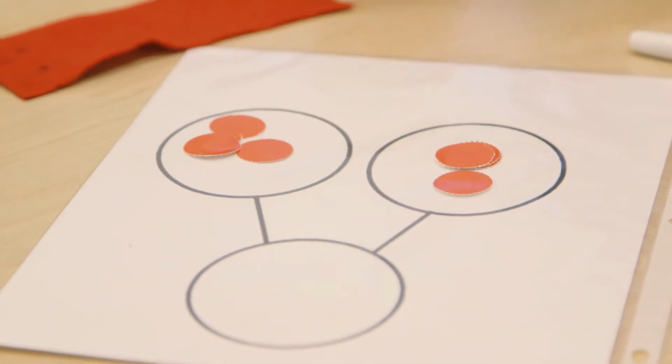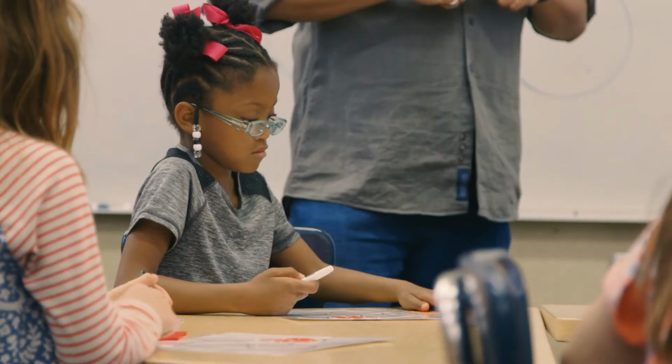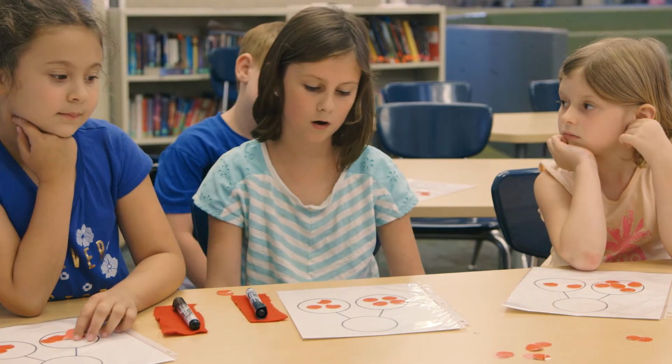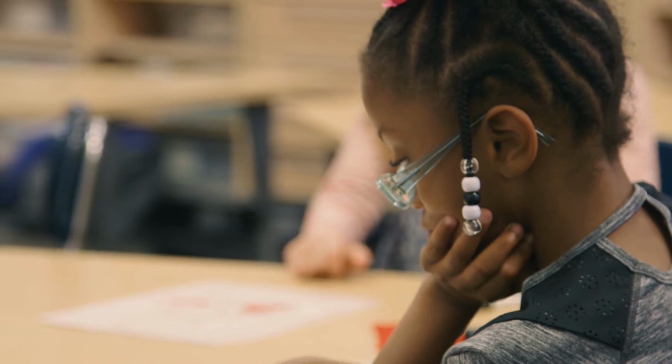So, Ellery, what I see is that you broke down the number 7 in a different way than some of your friends. Can you tell me about what you did? I put 4 and 3 together, and that equals 7. Very good. I'm looking at your work, and it looks like you guys have this.